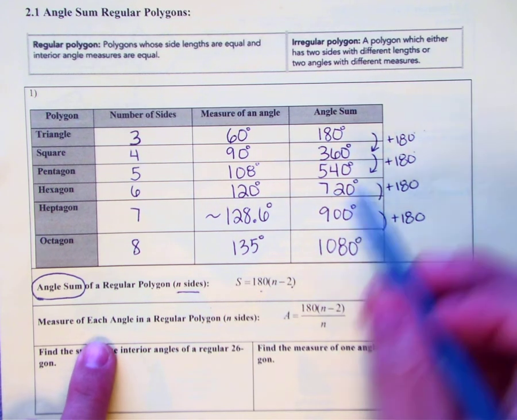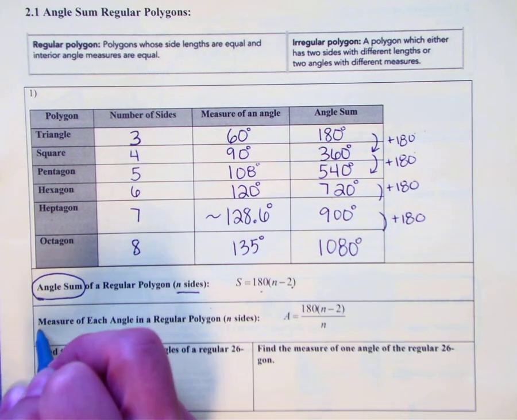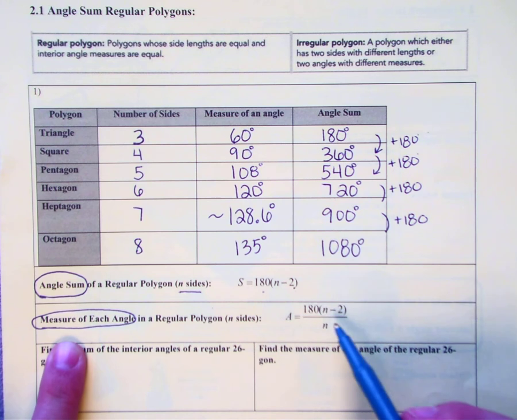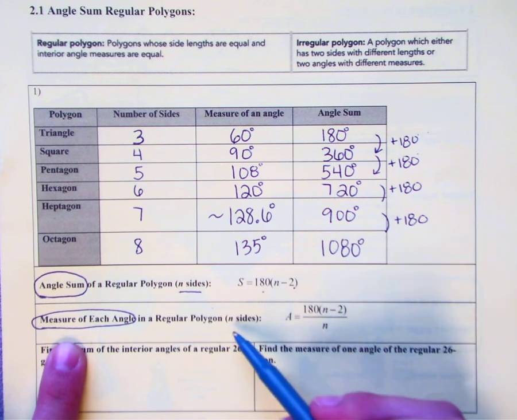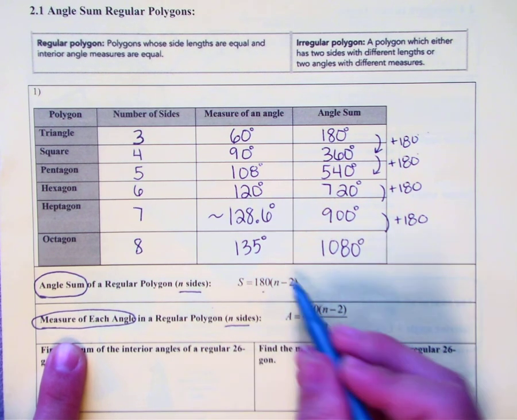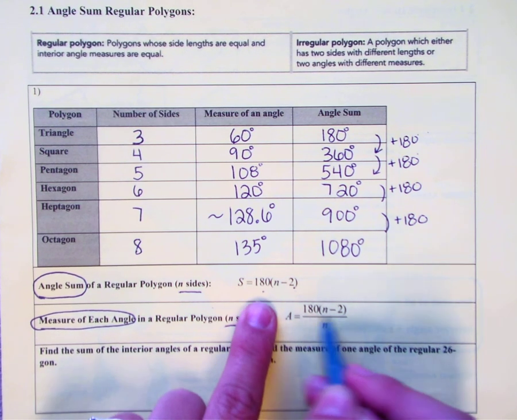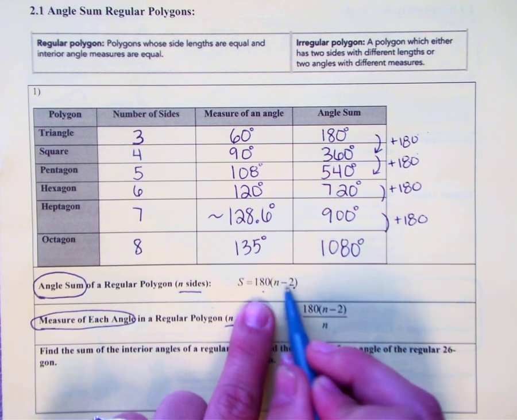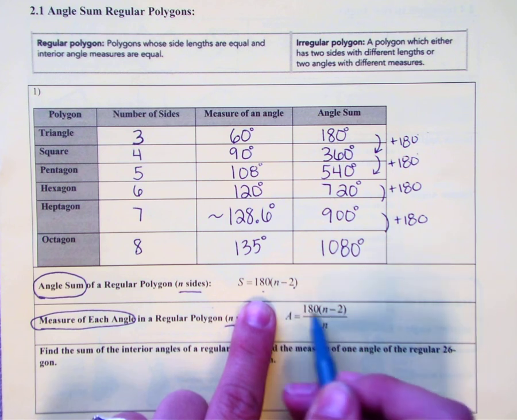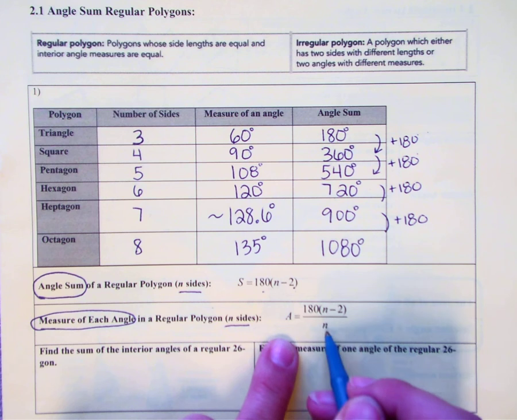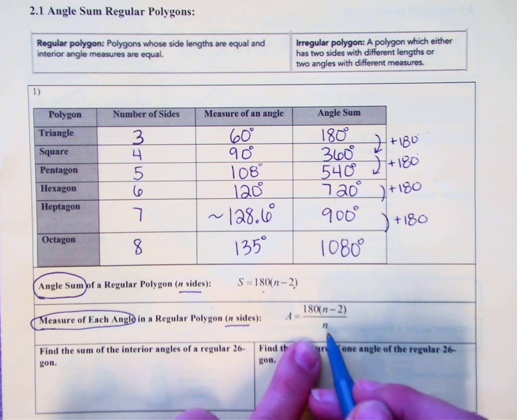All right, then if I want to find the measure of each angle, so each and every angle, notice this formula still has n for the number of sides. It looks very similar to this. So a is for the angle. Notice the top part of this fraction is the same as this. So it wants you to first figure out the sum of all the angles, which is what we did up here, and then divide it by n, which is your number of sides.